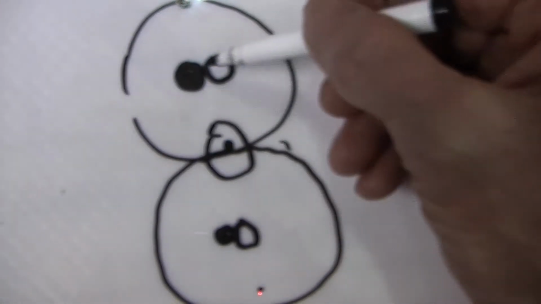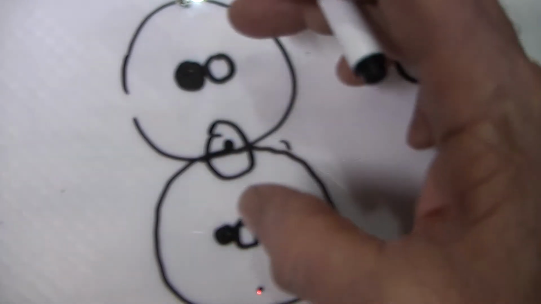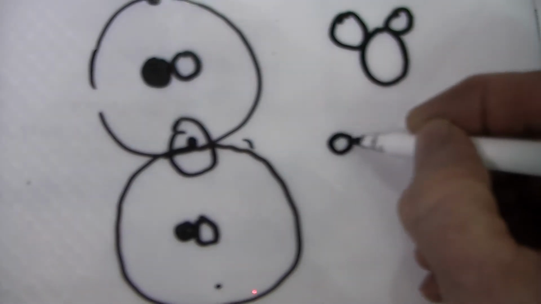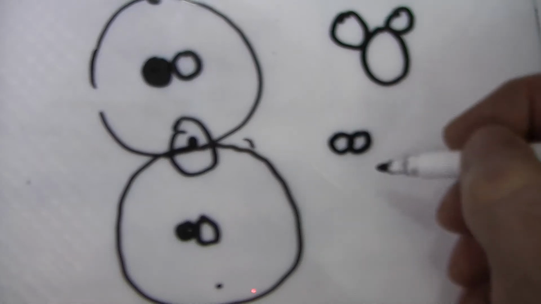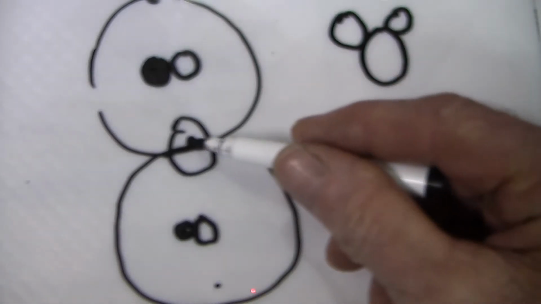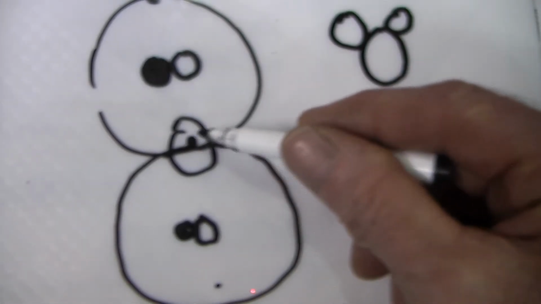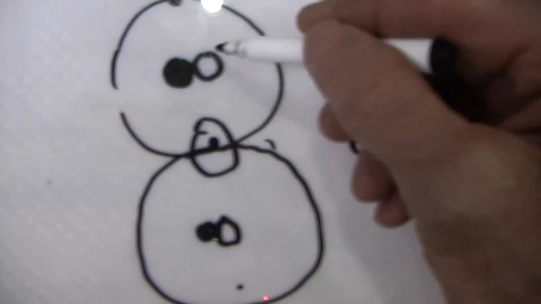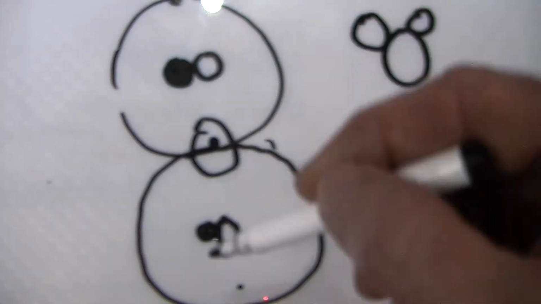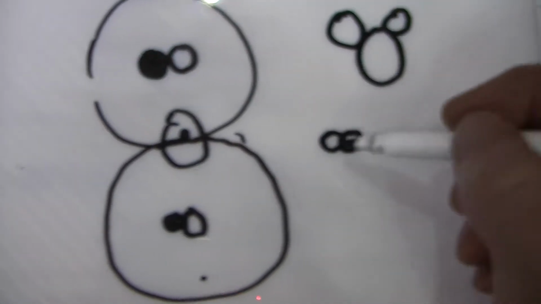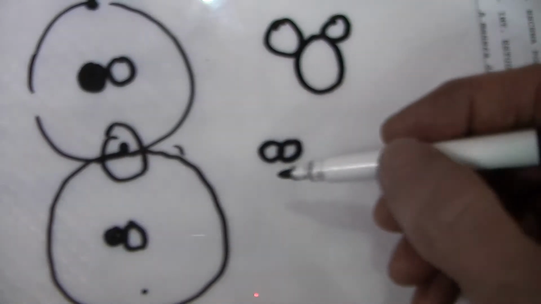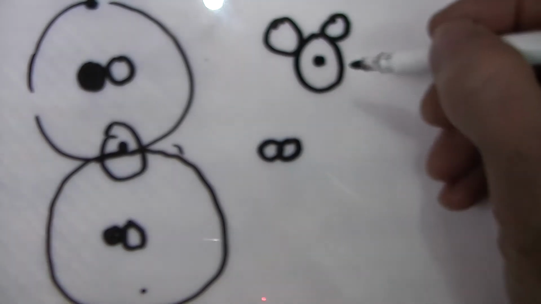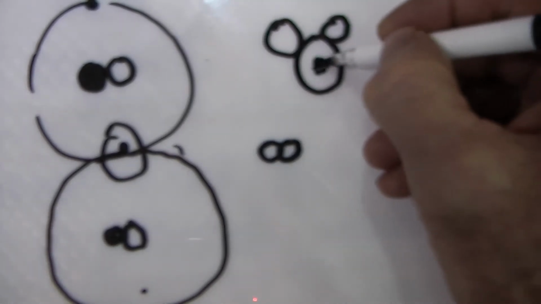So the two of them tend to stick together, so that you have 2 hydrogen atoms together, and because they're sharing the space of the two electrons, one in this one and one in that one, they tend to group together and they're fairly stable.